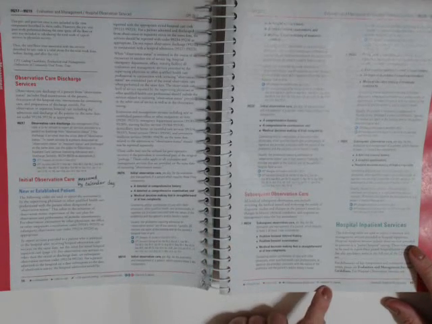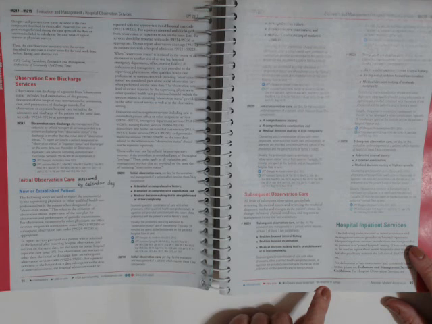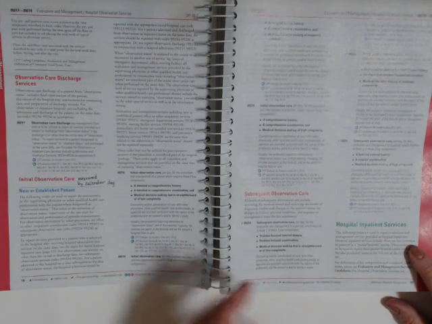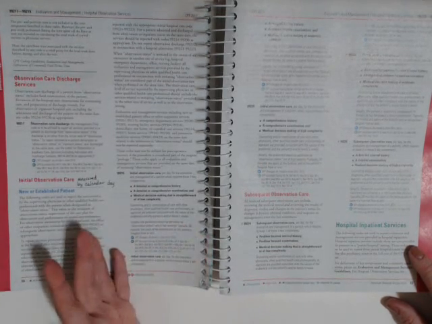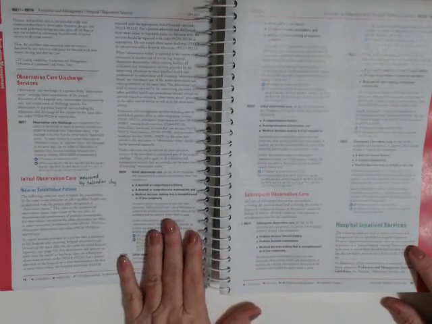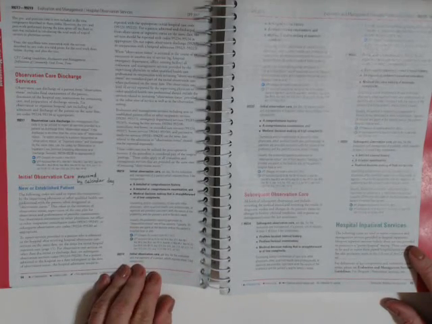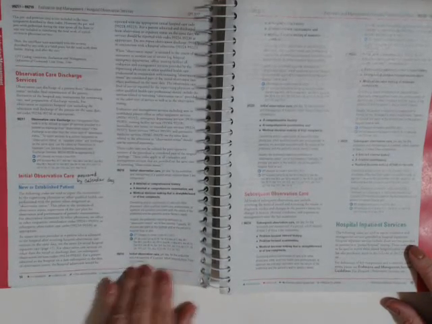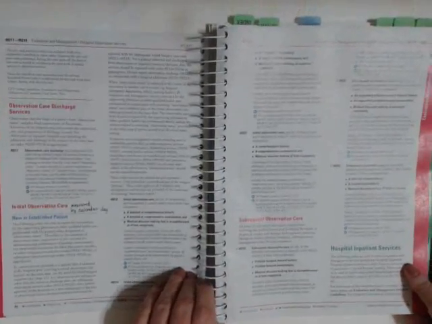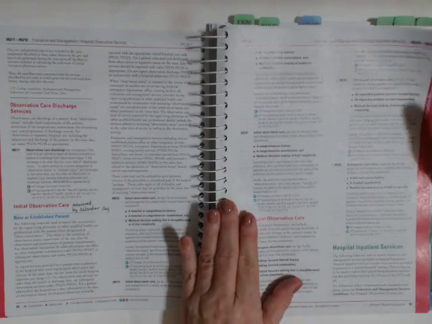And then you have your circle with a line through it, which is a modifier 51 exempt, which means you wouldn't use a 51 modifier on it. We don't know what a 51 modifier is right now. It's okay. I'm just telling you what that says. So throughout the entire book, those are the symbols. That's what you use to kind of navigate around and understand the book. So let's move to the next section.